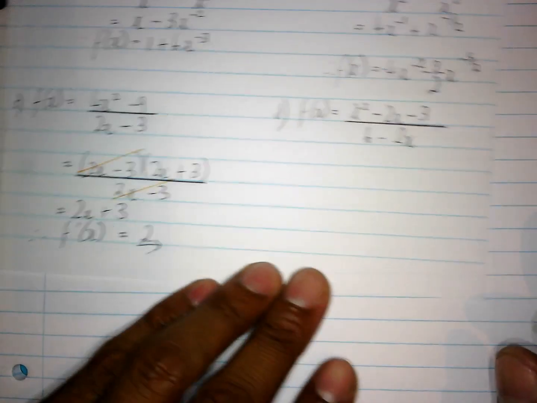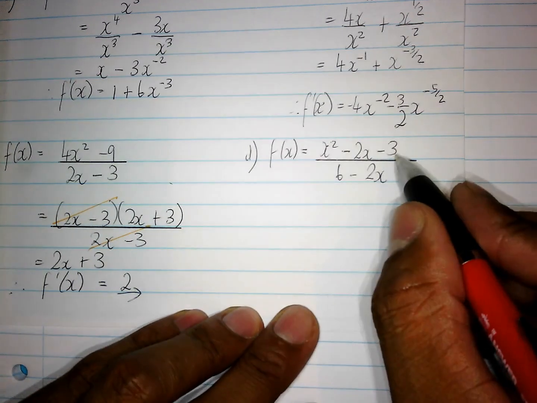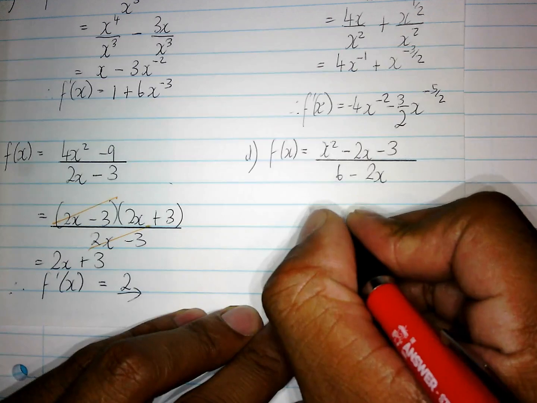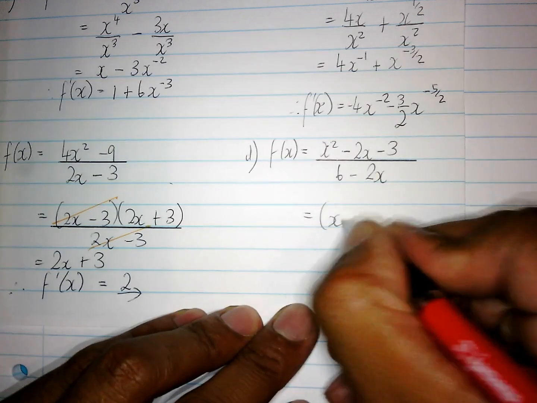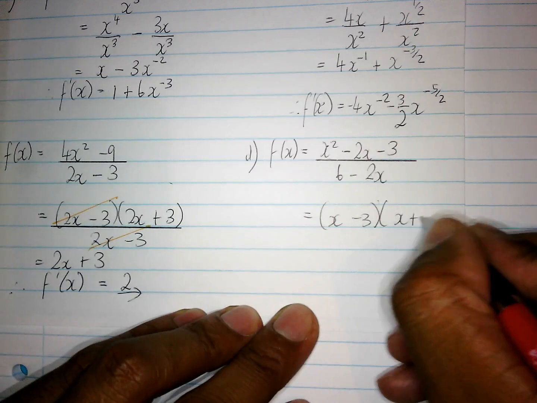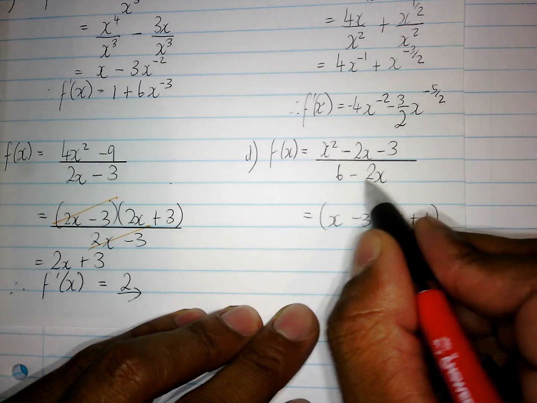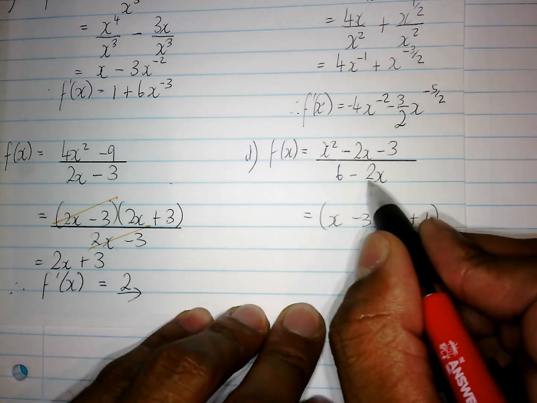Then let's look at f. Then for f, we have x squared minus 2x minus 3. This is going to be our trinomial. Then you just have to factorize. So it's going to be x minus 3, then x plus 1. Then we have 6 minus 2x. So now your highest common factor is going to be minus 2.